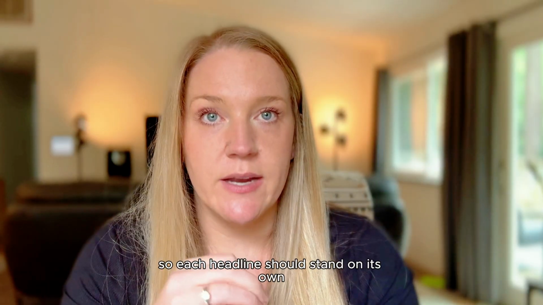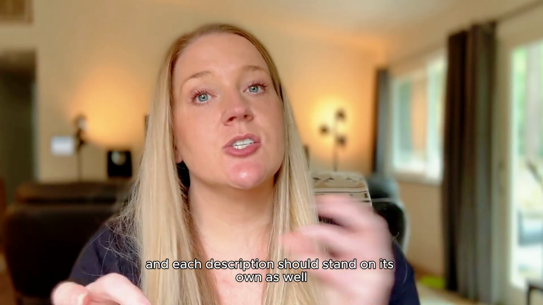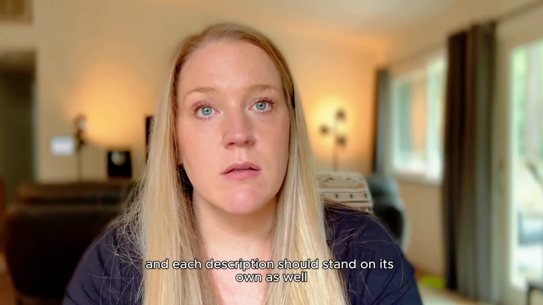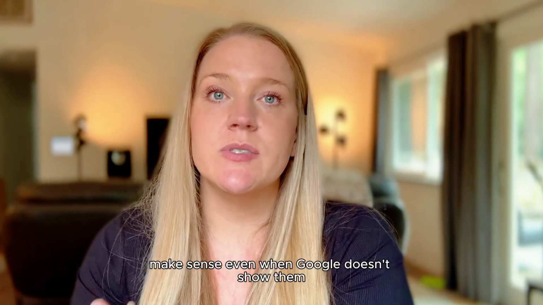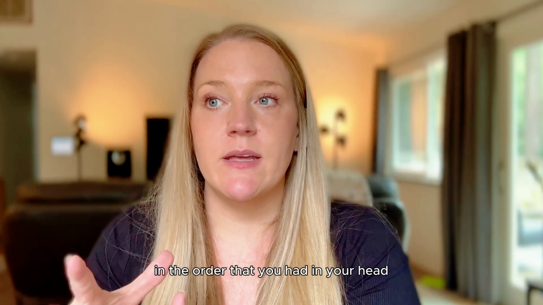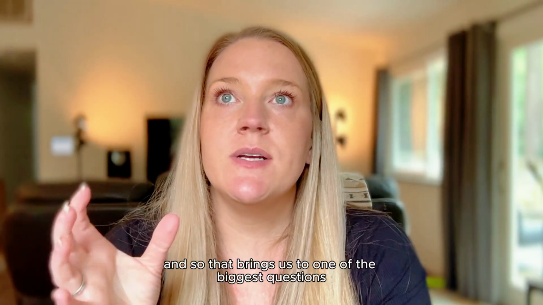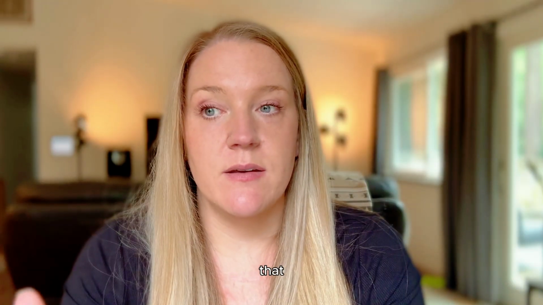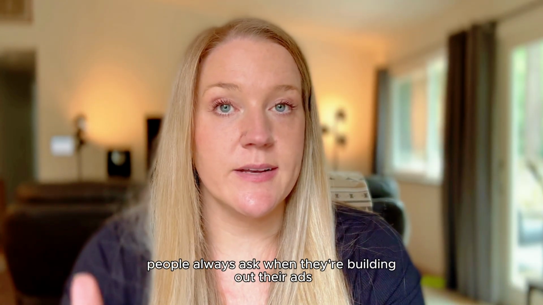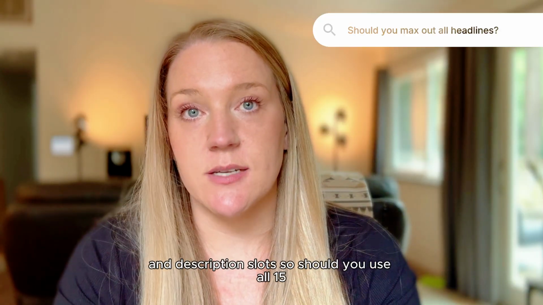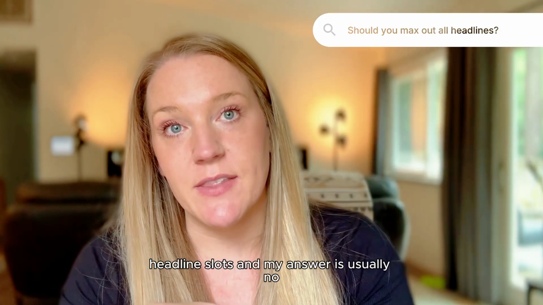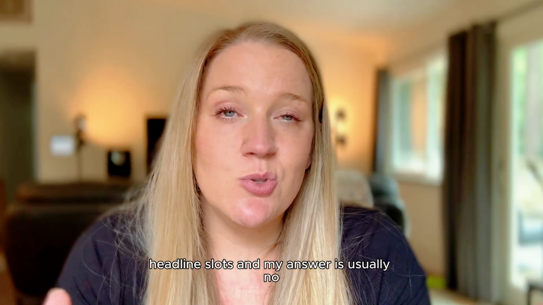So each headline should stand on its own, and each description should stand on its own as well. And the combinations should still make sense even when Google doesn't show them in the order that you had in your head. And so that brings us to one of the biggest questions that people always ask when they're building out their ads. Should you max out all of the headlines and description slots? So should you use all 15 headline slots? And my answer is usually no.